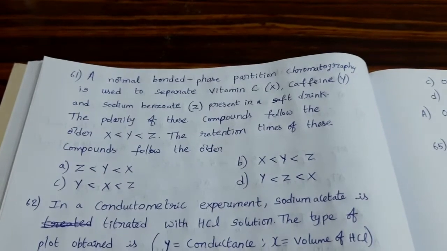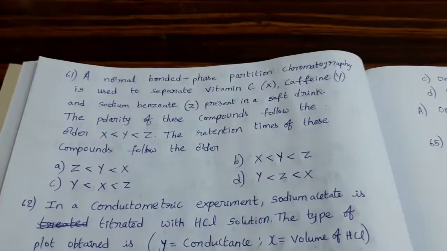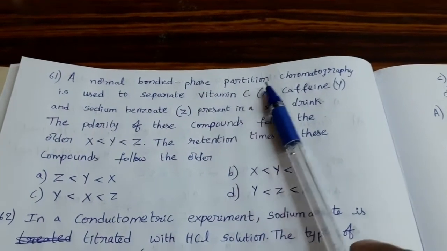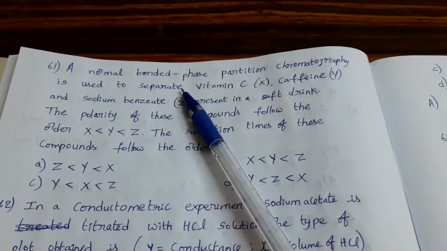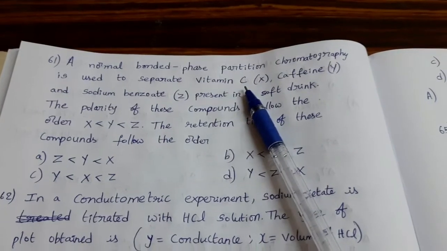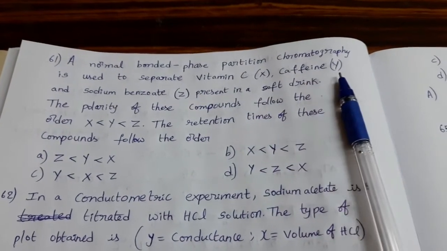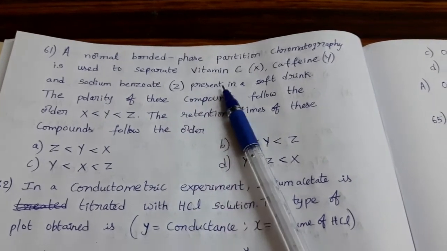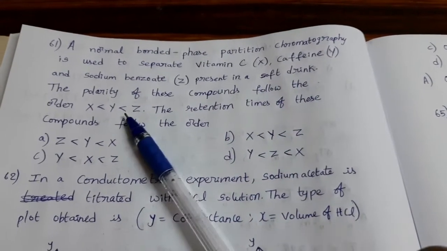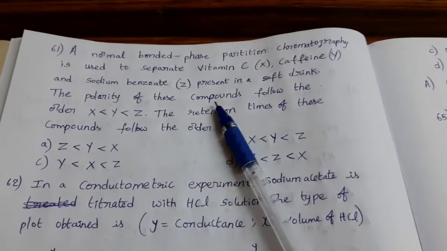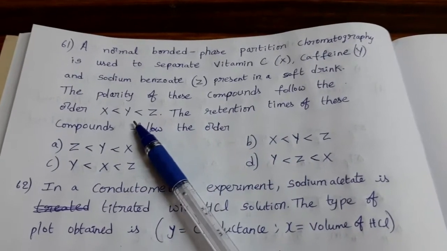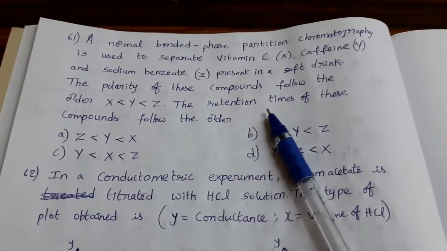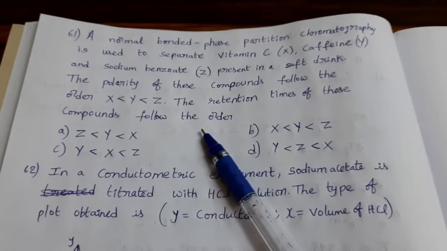Now see the answers for the forensic laboratory exam. A normal bonded phase partition chromatography is used to separate vitamin C, let it be X, caffeine Y, and sodium benzoate, let it be Z, present in a soft drink. The polarity of these compounds follows the order X < Y < Z. The retention times of these compounds follow the order.